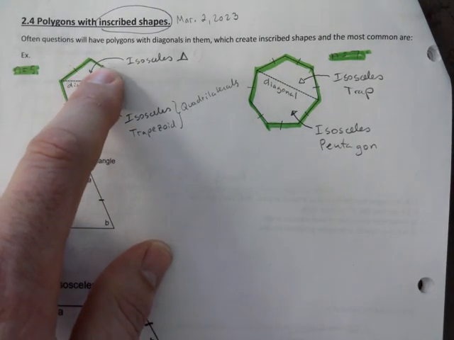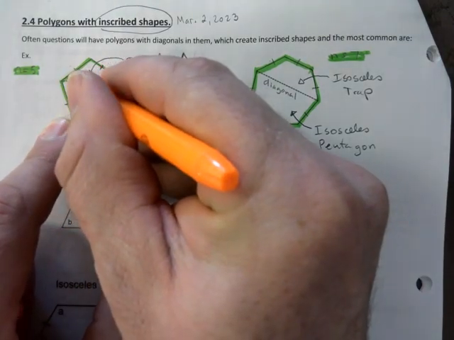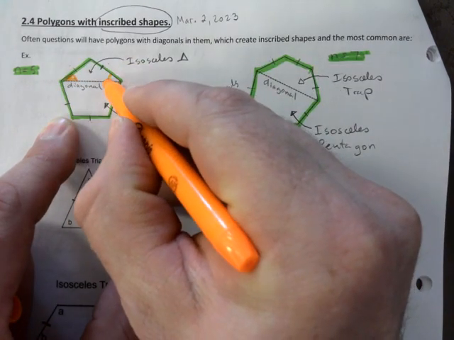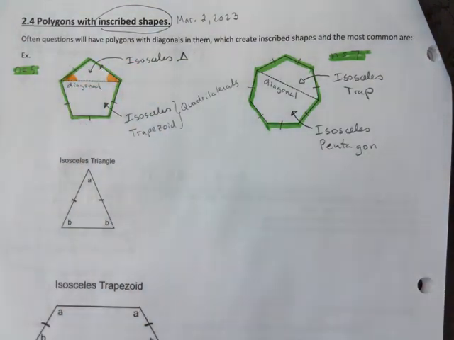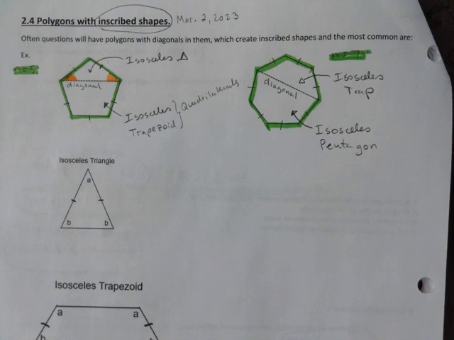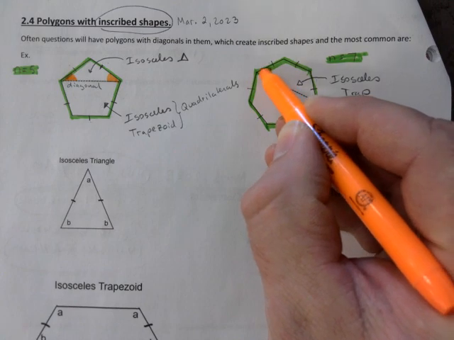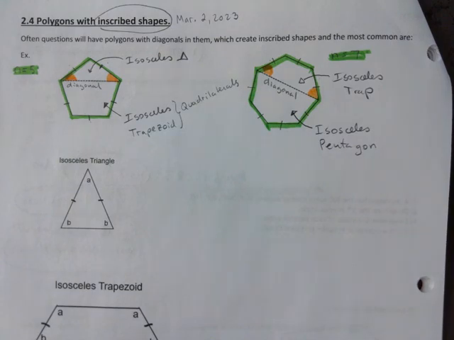If you look at this isosceles triangle up here, I think you would all agree with me that this angle here is the same as this angle down here. I think that isn't a stretch for me to say that. Okay. And same thing here. This base angle here is going to be the same as that base angle down there.